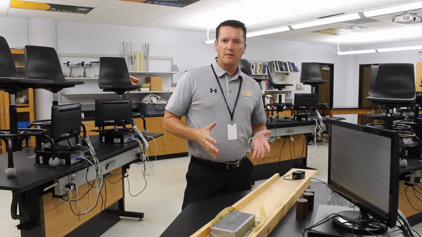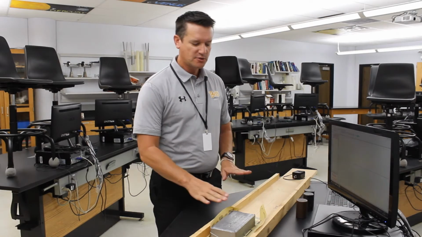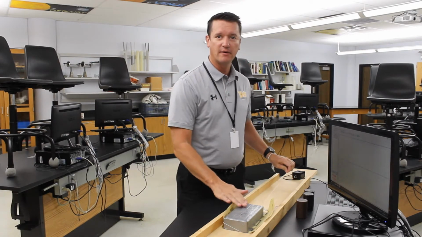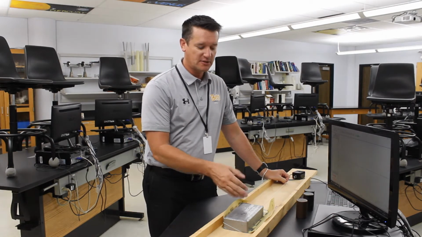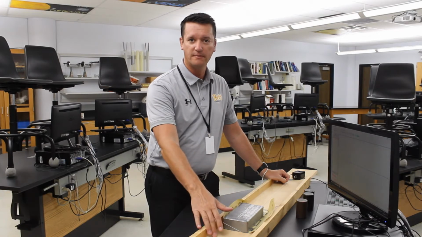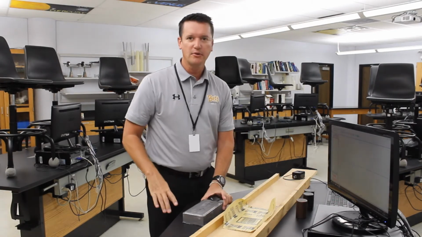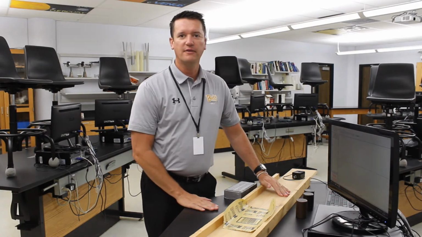The final variable I want to look at is actually the type of surface that it's moving on. So you'll see here I've got a piece of sandpaper that I have on my brick now. So how does pulling it with the sandpaper on the wood differ from just pulling the brick on the wood? The third surface I'm going to do is I'm actually just going to take the brick by itself and pull it across the desk, because the desk is a much different surface than the wood.